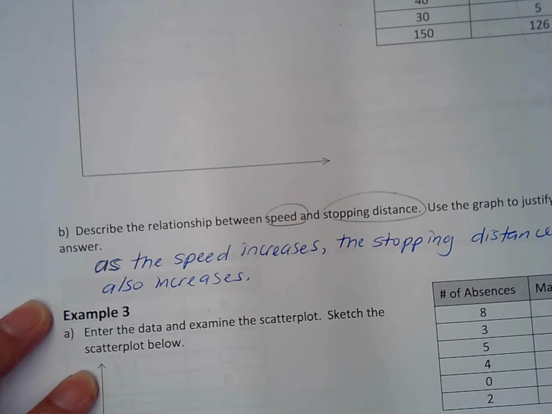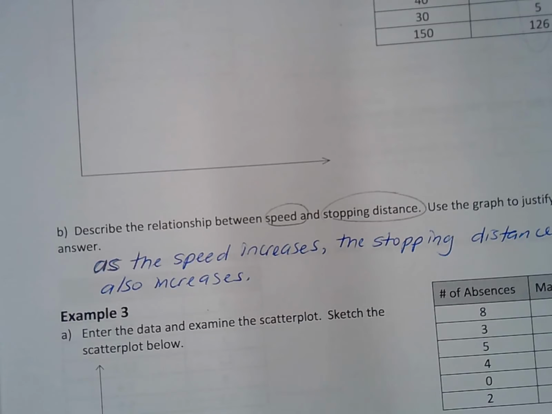As the speed increases, the faster the car is traveling, the stopping distance is also longer.